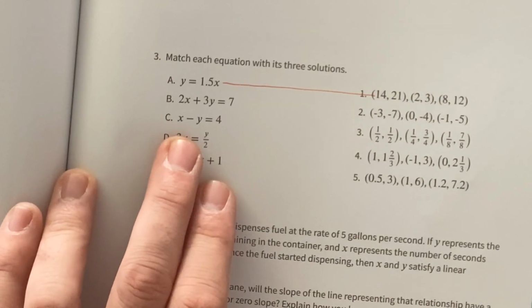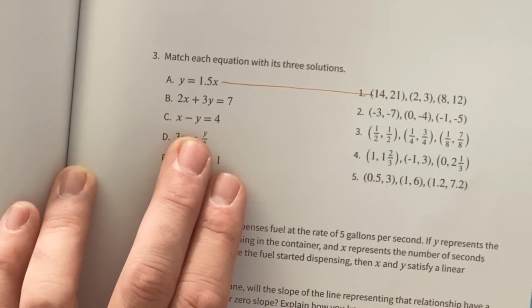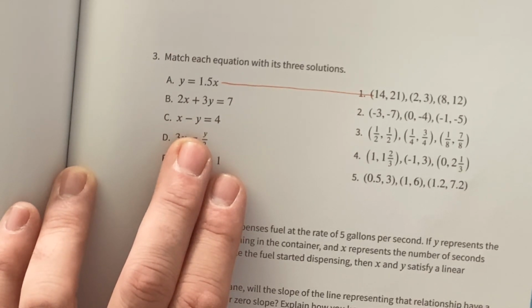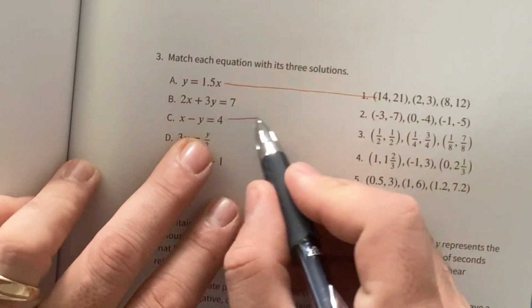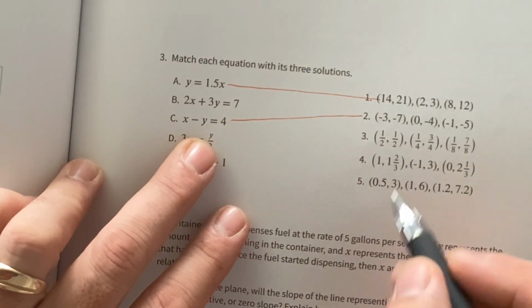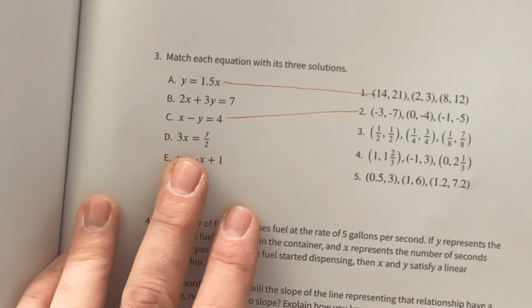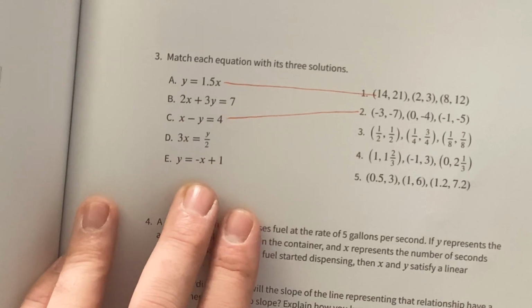Next easy one might be C. I subtract the x and the y and I get 4. Othniel, what do you got for C? 2. Negative 3 minus a negative 7 is the same as 3 plus 7. 0 minus a negative 4 is the same as 0 plus 4, and so on. C does go to 2.